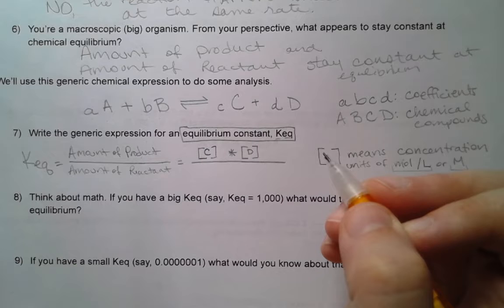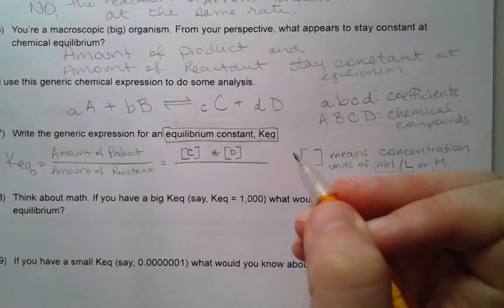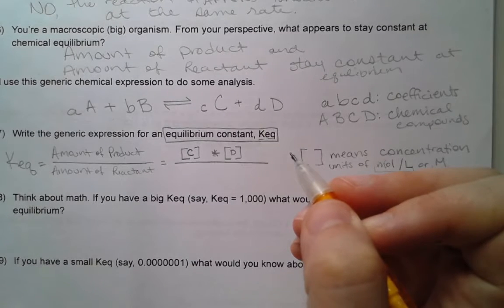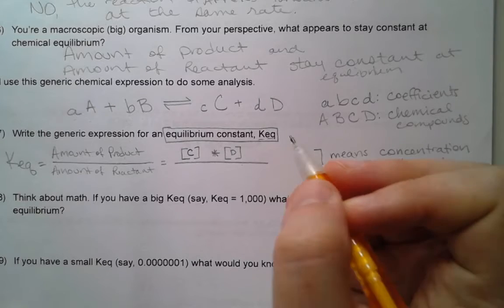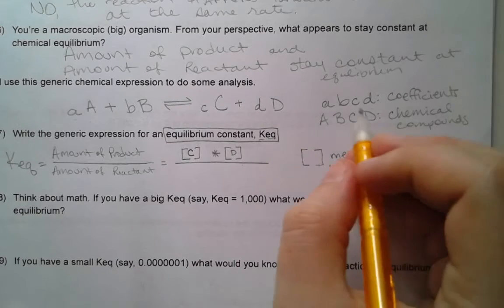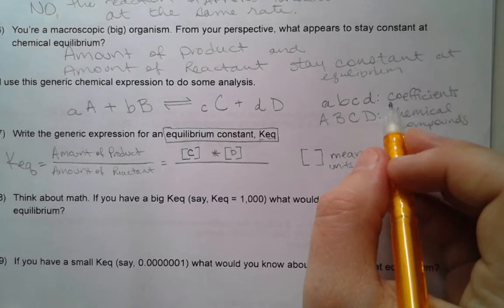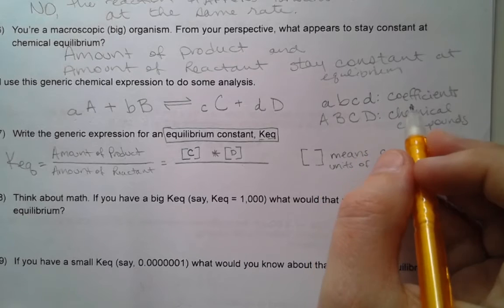The coefficient becomes the exponent. So these little numbers, the coefficients, become the exponents in your equation.